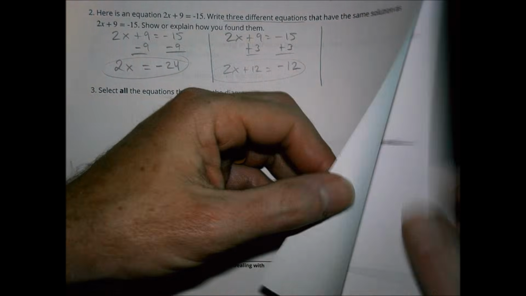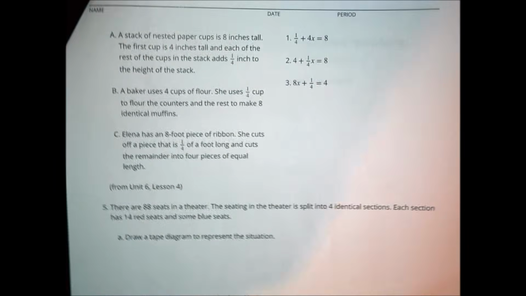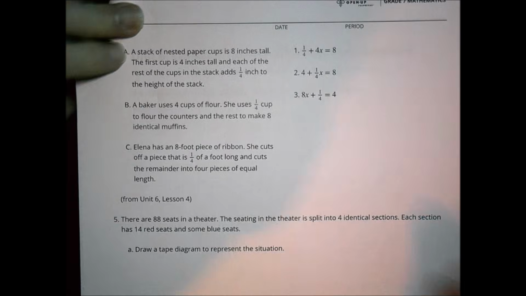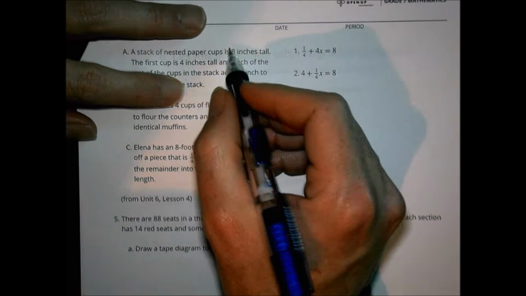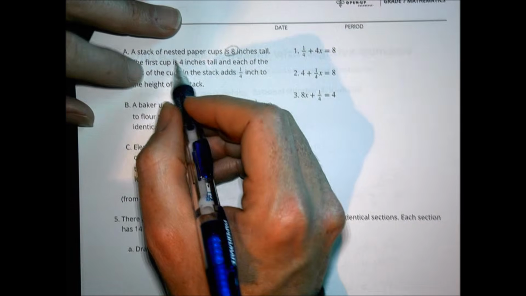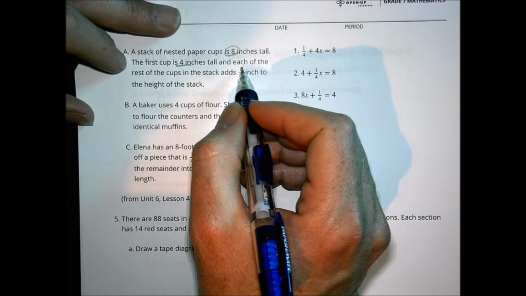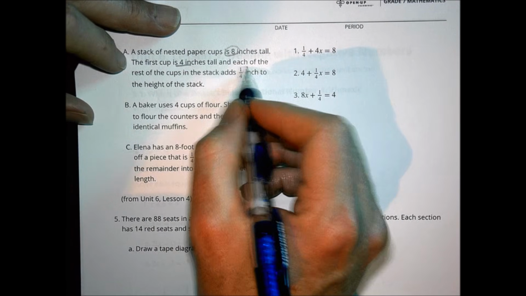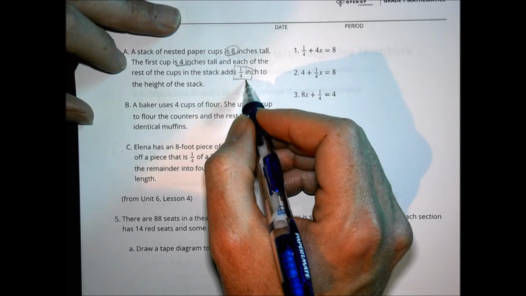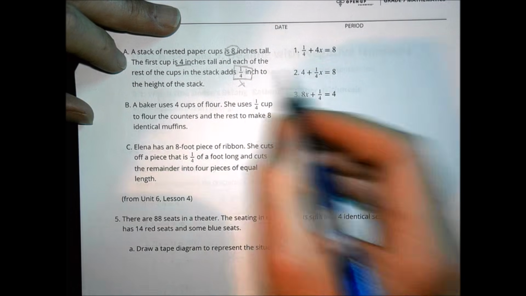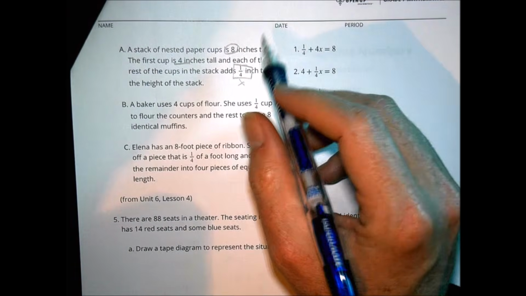Next page, number 4. Match each equation to the story. And we have, first of all, a stack of nested paper cups is 8 inches tall. The first cup is 4 inches tall, and each of the rest adds 1/4 inch to them. We don't know how many, so we can call how many there are x. So we know we're going to have in total a stack that's 8 inches tall.